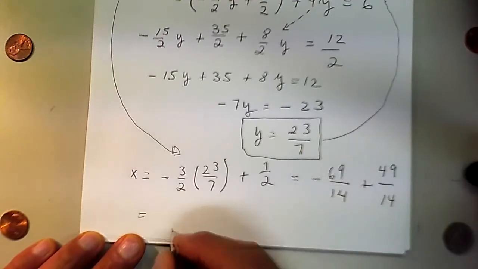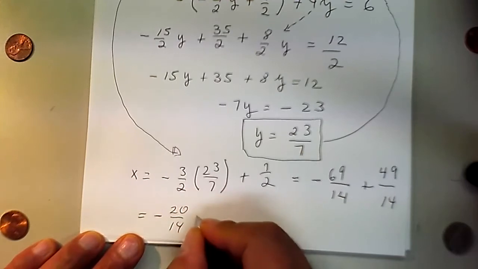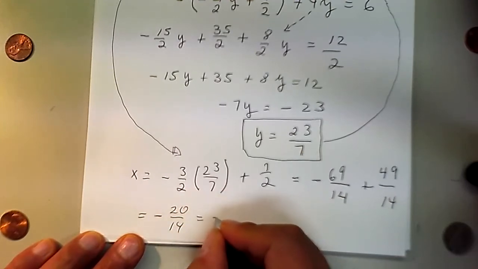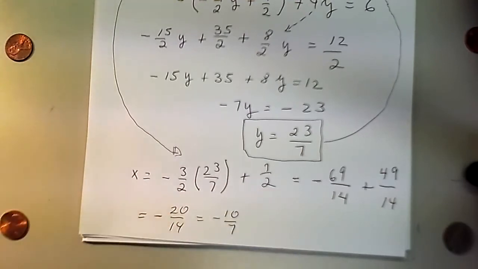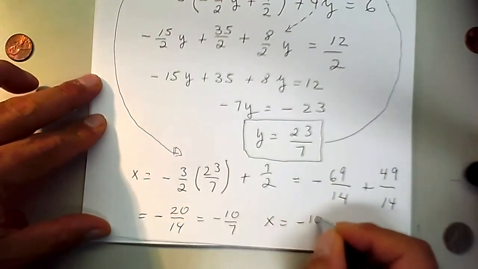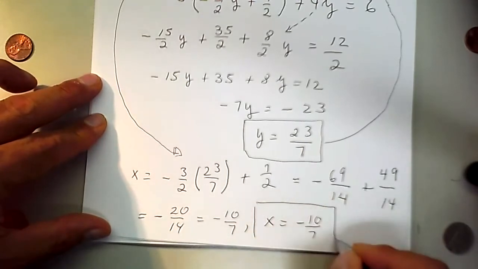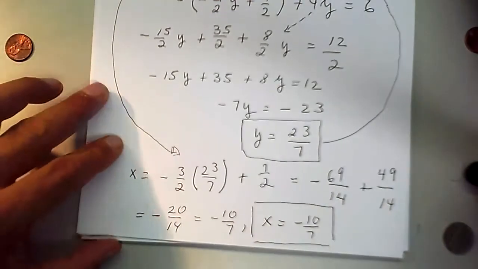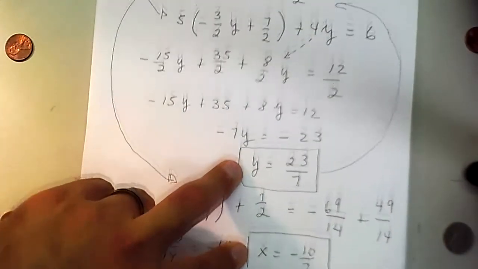Yep, negative 20 over 14, which simplifies down to negative 10 over 7. Okay. So now we've got the x value, which is negative 10 over 7. And I'm going to box it. So we've got the x value and the y value.